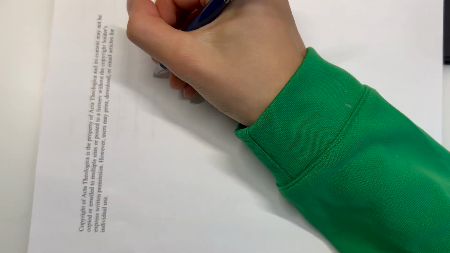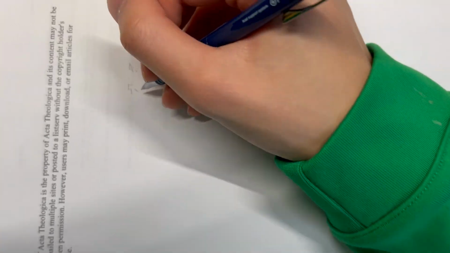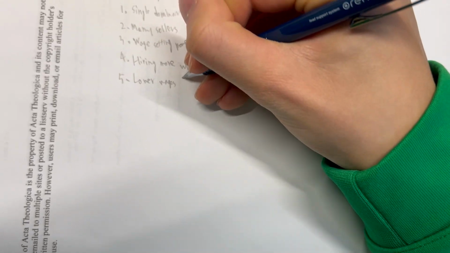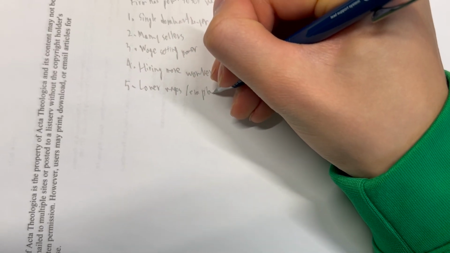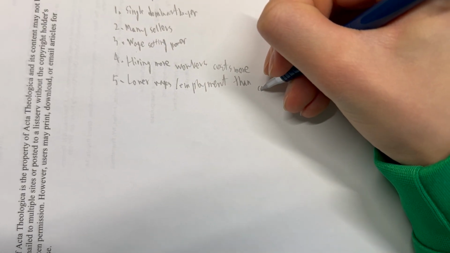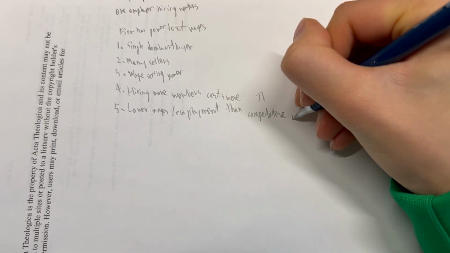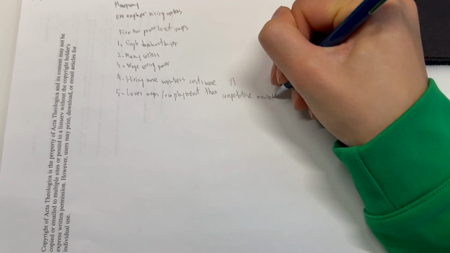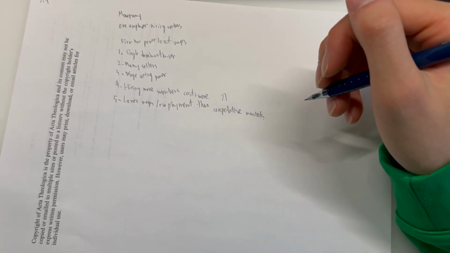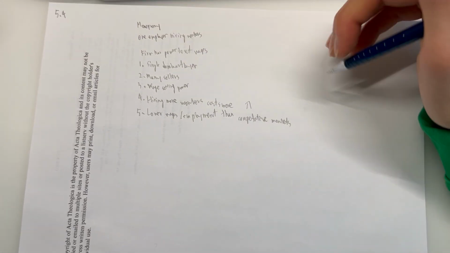And finally, the last one is lower wages and employment than competitive markets. This is because fewer workers are hired at lower wages because of these first four factors.